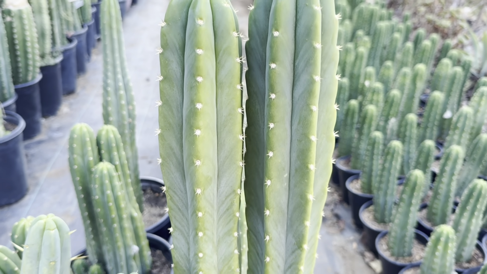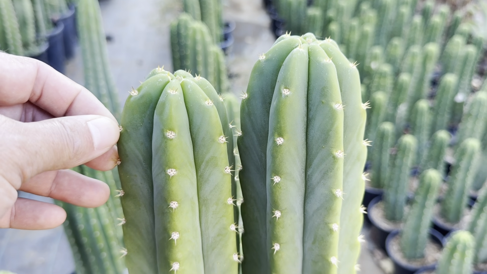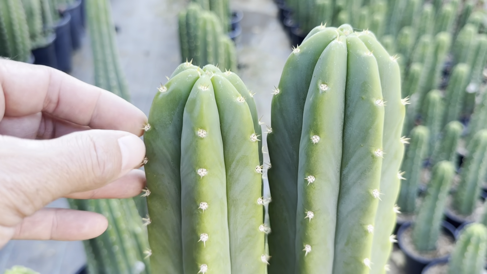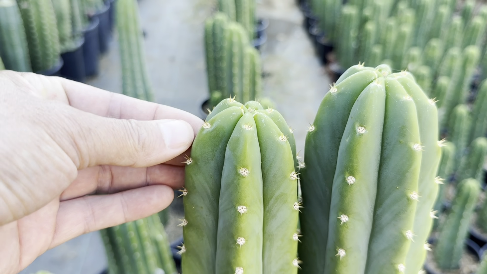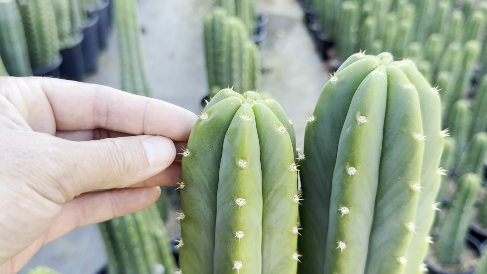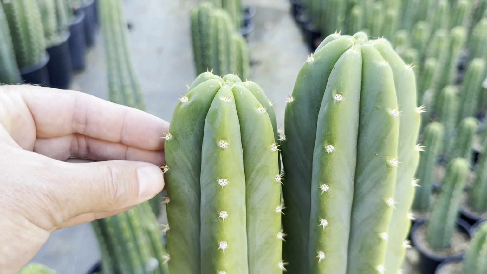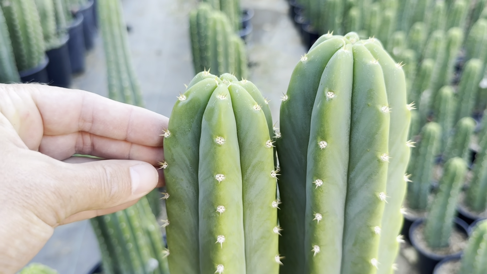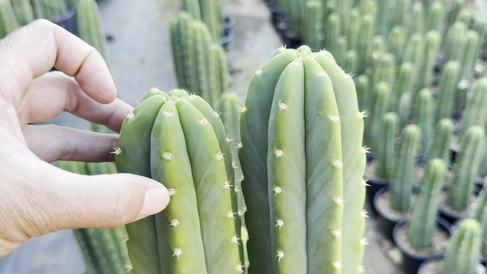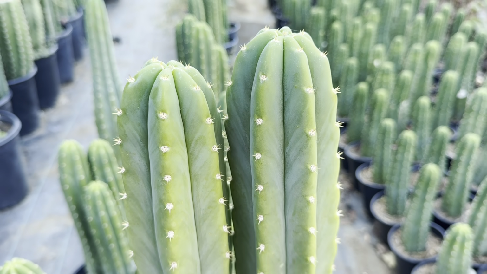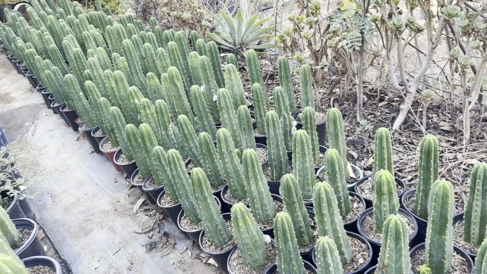So one of the easy ways to tell the difference between PC cactus and other cacti would be the strength of its spines. So right here up at the tip, we're touching and feeling the spines on a PC cactus. Now, PC is a type of Trichocereus, and PC stands for predominant cultivar. And the reason it is a predominant cultivar is because it's so easy to propagate.